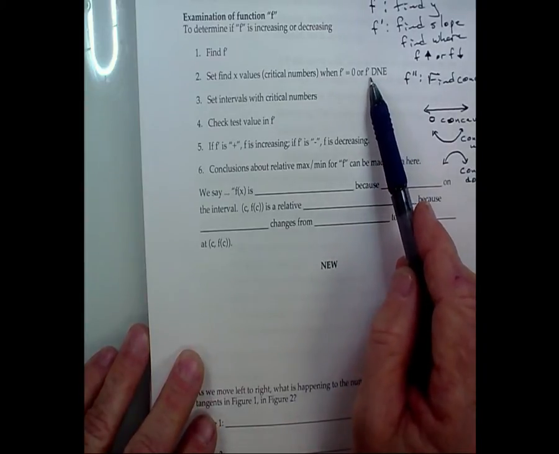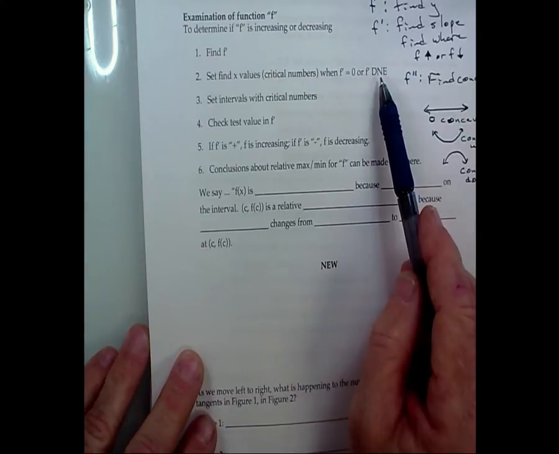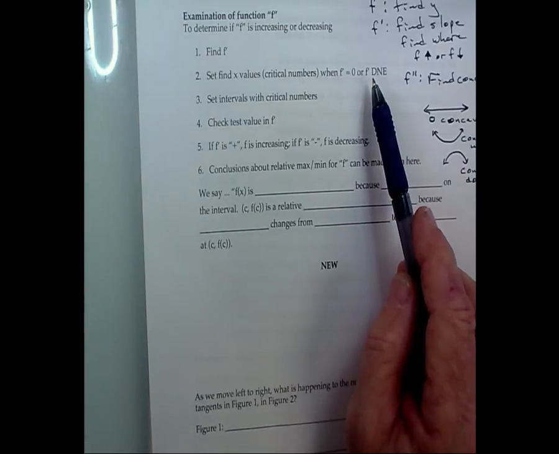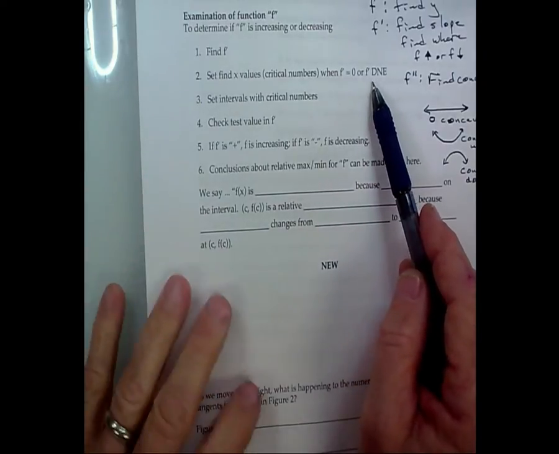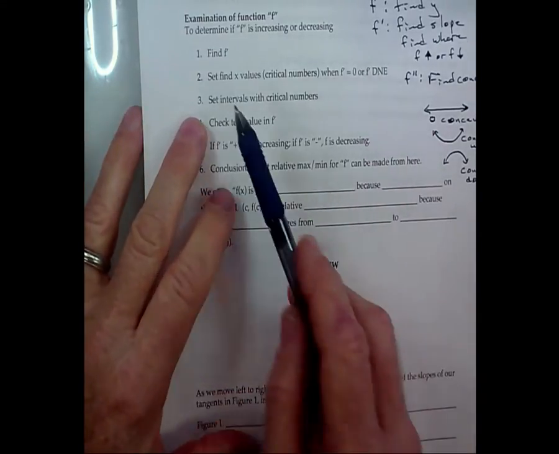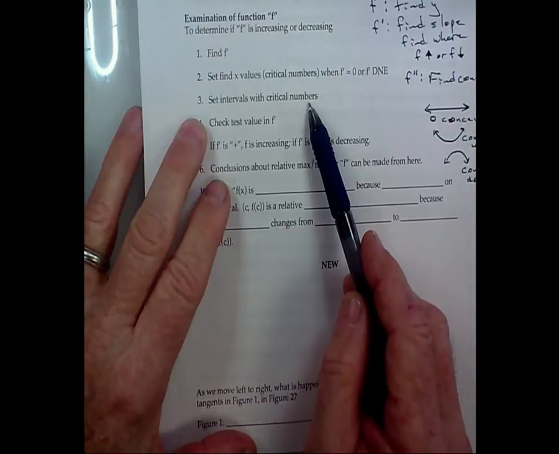Addison, how is it possible for the derivative not to exist? What does that mean? Okay, so when we take the derivative, and we happen to get a derivative in which x exists in the numerator and then the denominator. Right, when the bottom of the denominator equals 0. So we got to examine both places. That's what I'm trying to say here. Very good. Okay, and then we set the intervals with the critical numbers, right? That's what we did yesterday in that little rectangle.